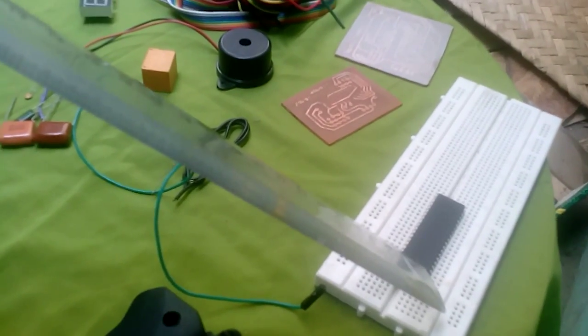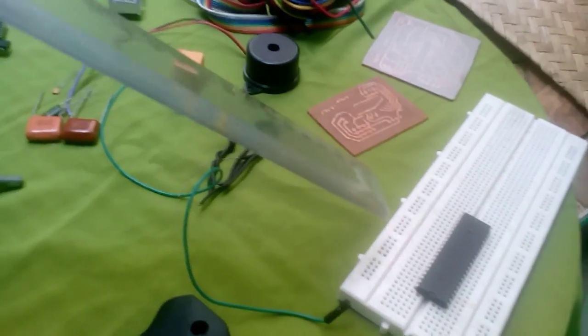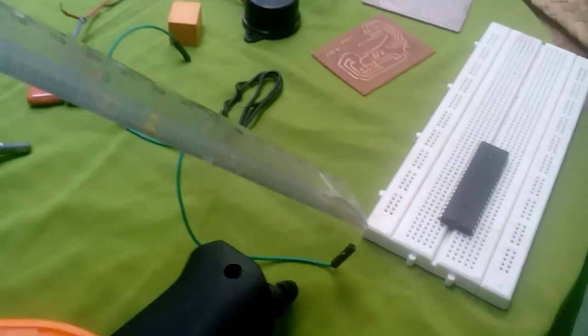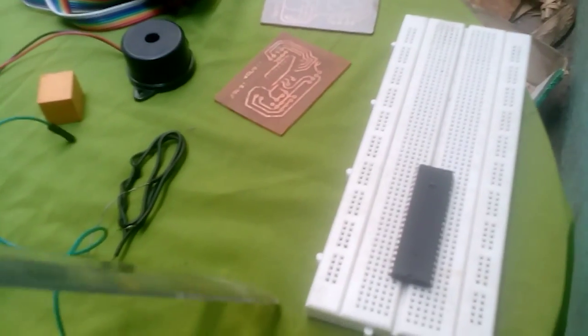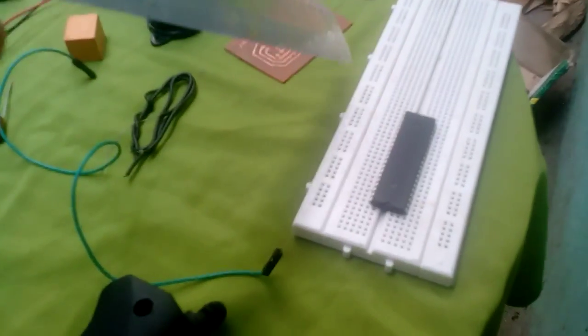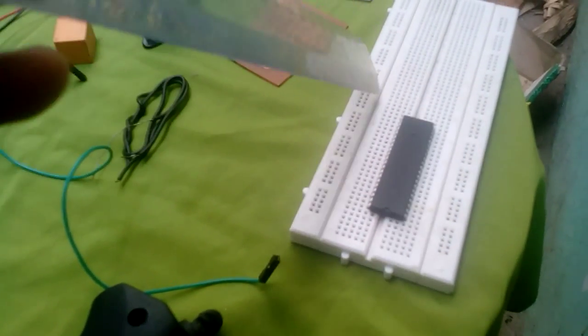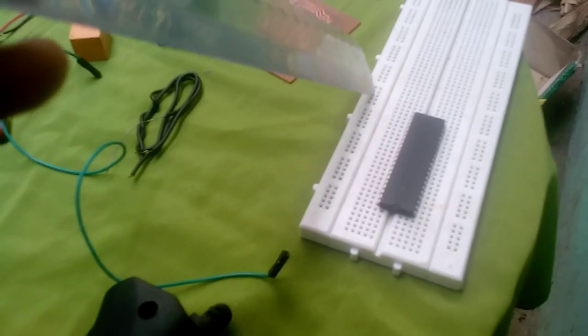And this is an IC with 40 pins, called a microcontroller. And this is a breadboard. If you want to design any circuit, the breadboard is a basic thing we need to know. This whole breadboard is divided into 3 sections: the upper section, the bottom section, and the intermediate section. The top and bottom we can assign as the positive supply and the negative supply.